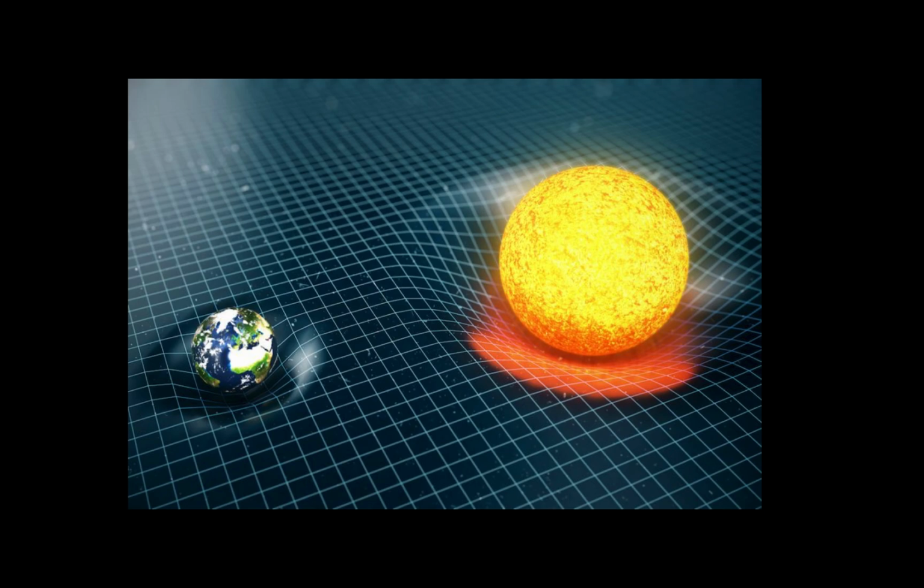So we see in this picture the Earth is bending space, so it has a decent amount of gravity. Now, not as much as the sun, which is bigger than Earth, and it's making the space bend as well. So things on the sun are going to have a lot more mass than on Earth.